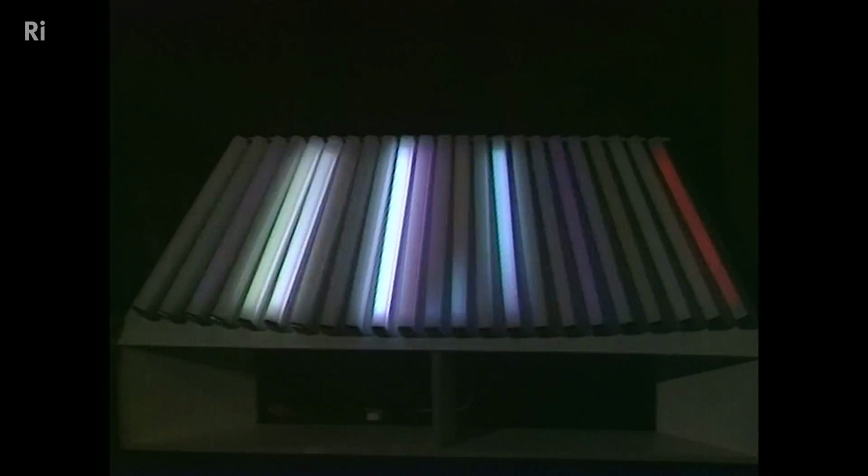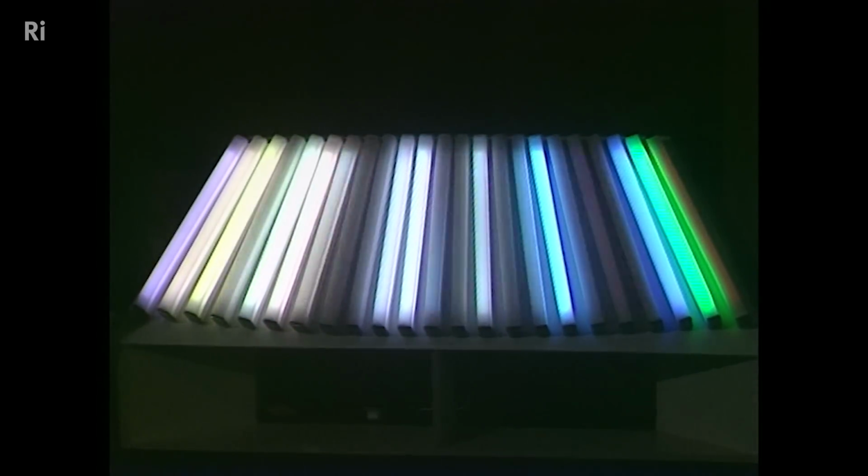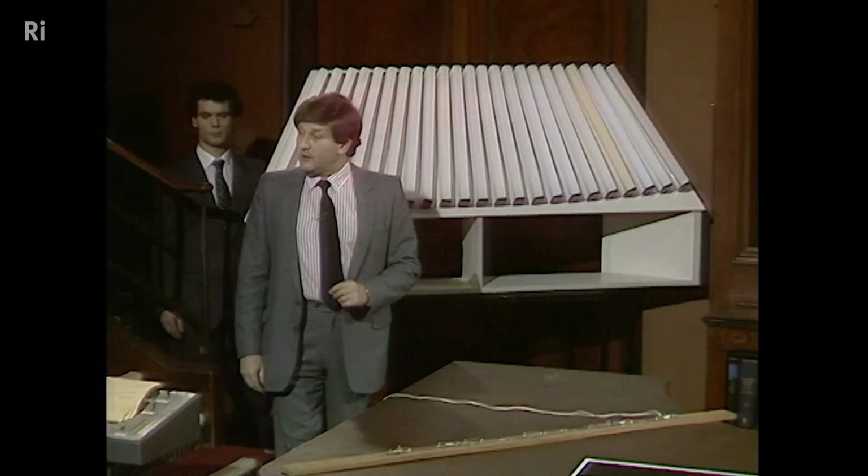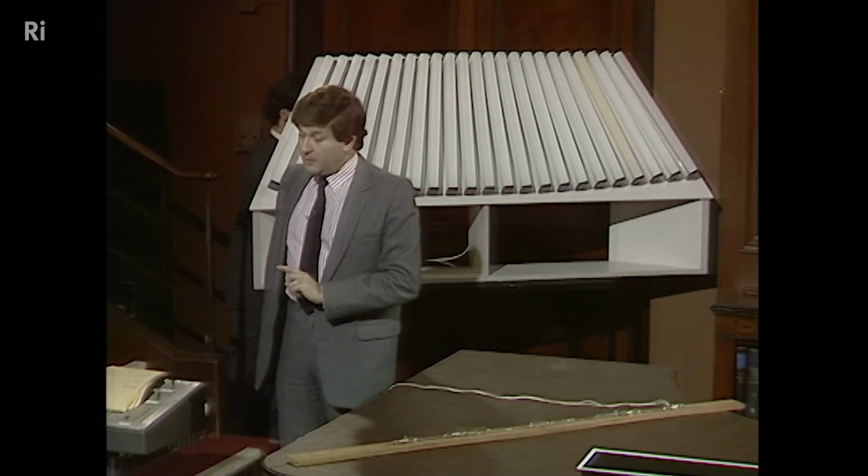If we switch them on now, I think you'll be able to see you can get a rather nice variety of colors there. These are not filters. These are not placed on the outside of the tube. This is a phosphor which is put on the inside of the tube and is creating that rather pretty display of light. So passing electric current is one way of creating light.